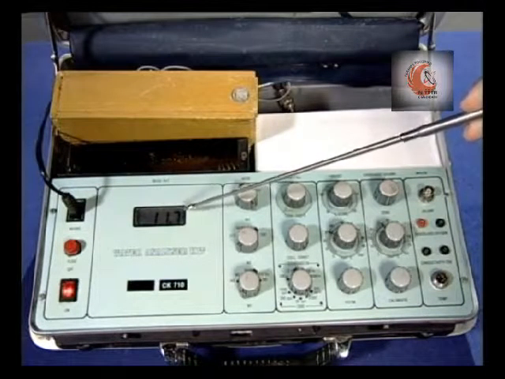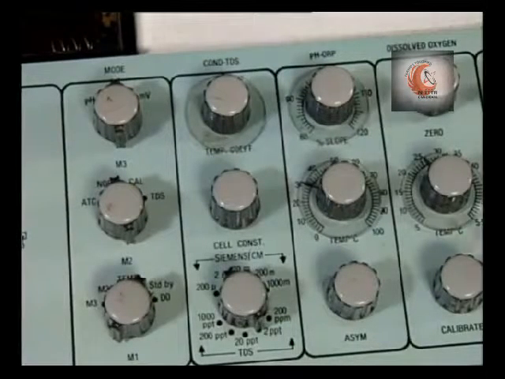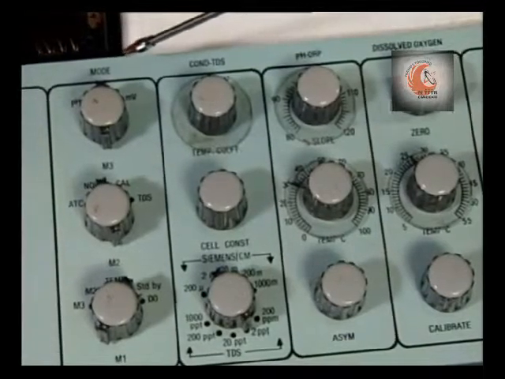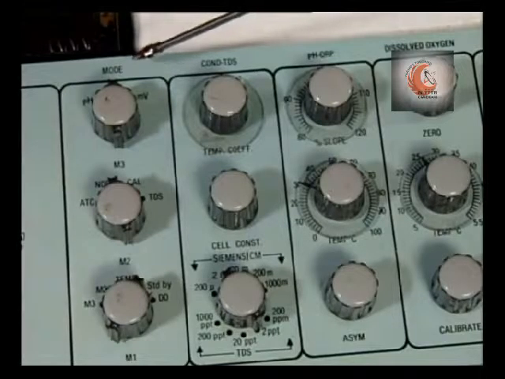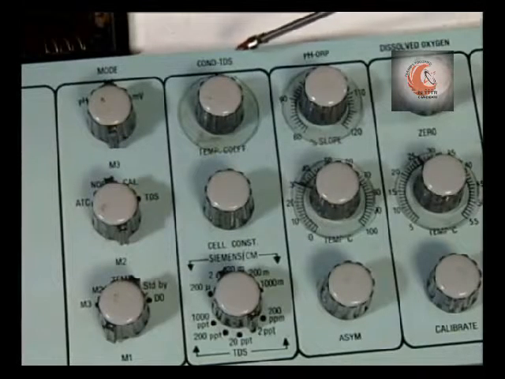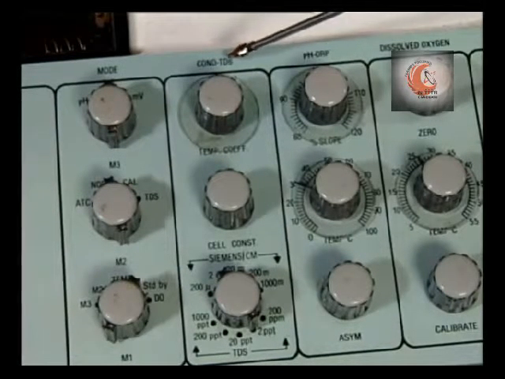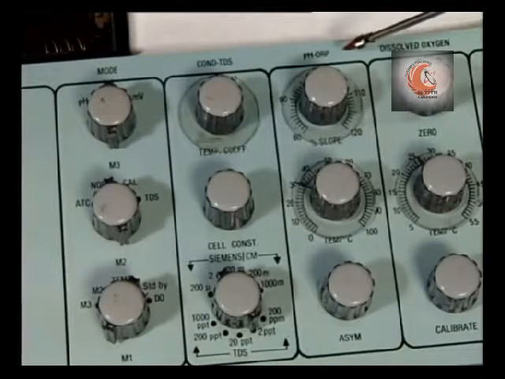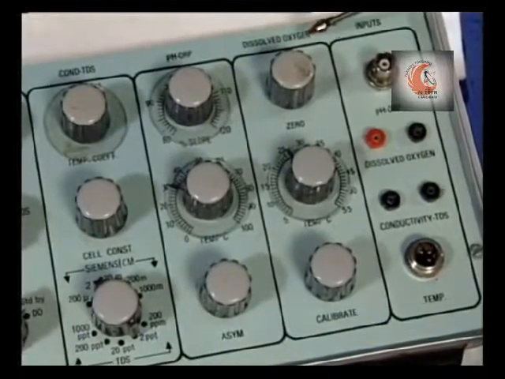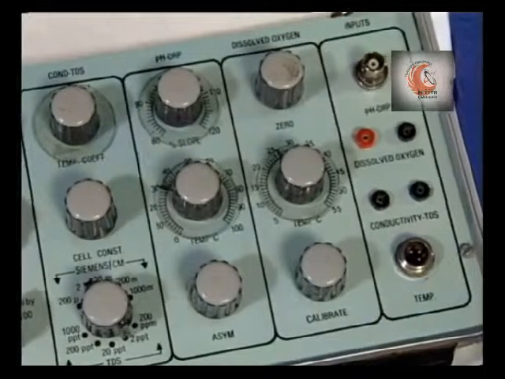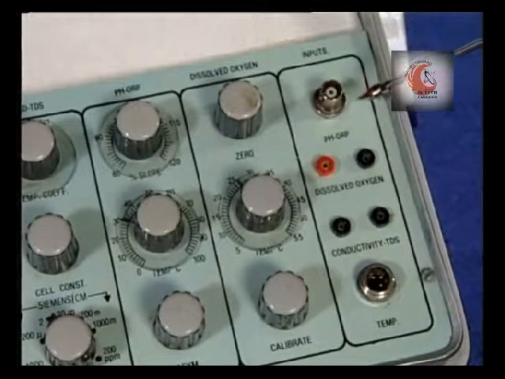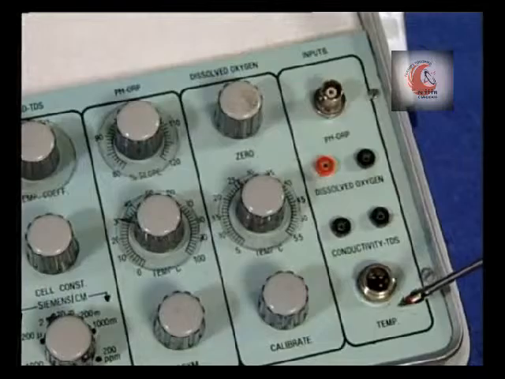The reading is displayed here. The control panel is divided into a number of columns. The first column is for the mode switches. The second column has switches for measurement relating to conductivity or TDS. The third is for pH value. The fourth column is for dissolved oxygen measurement, and then finally we can fix the appropriate electrode on the sockets displayed on this column.